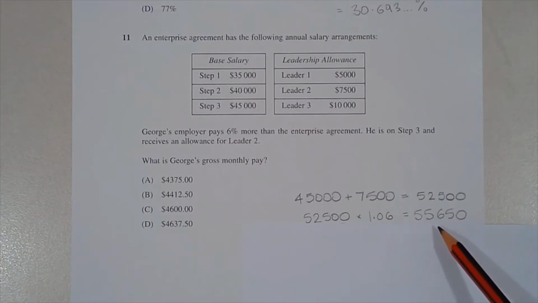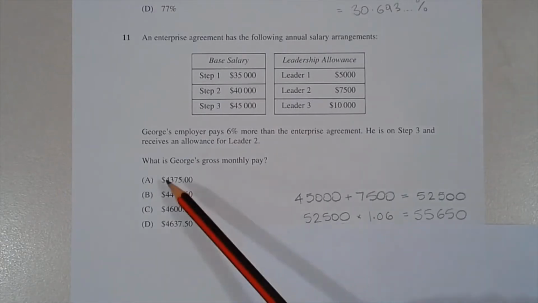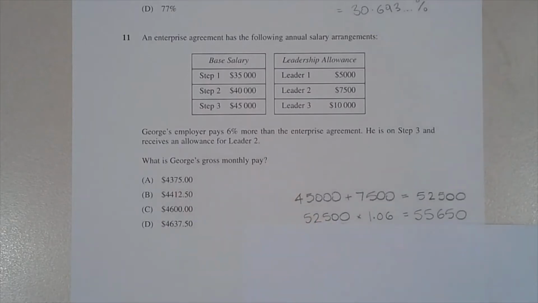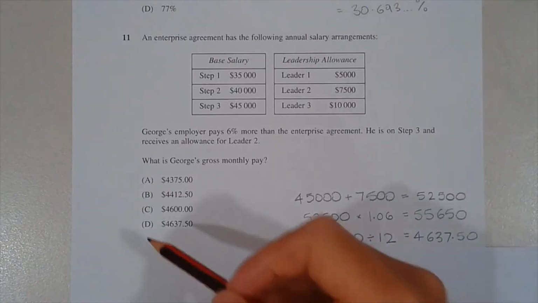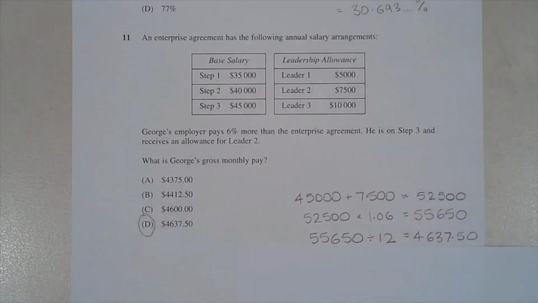And we get $55,650 per year. Now we want George's gross monthly pay, so of course we need to divide that by 12. And we get $4,637.50, option D.